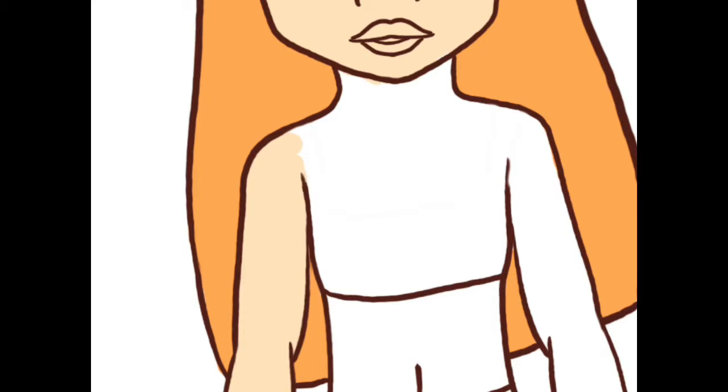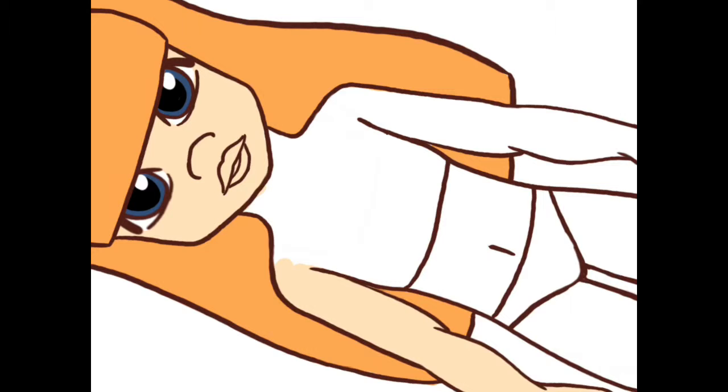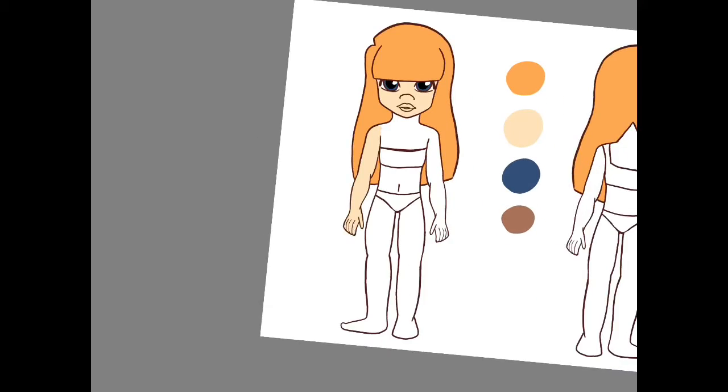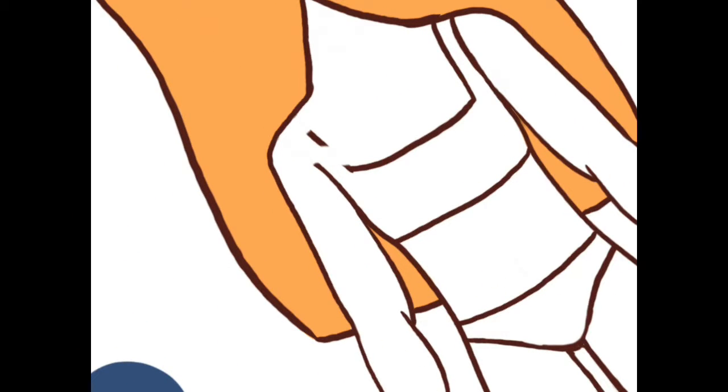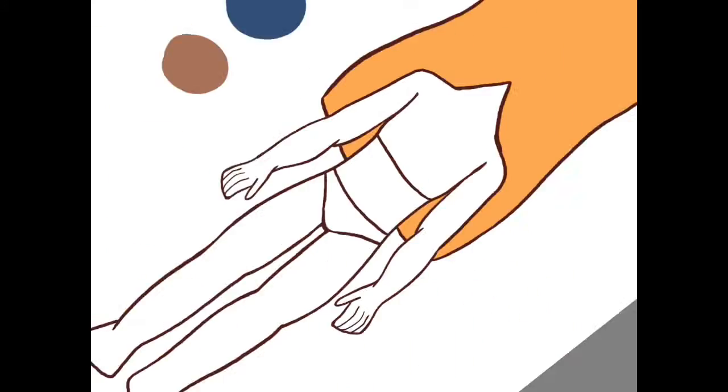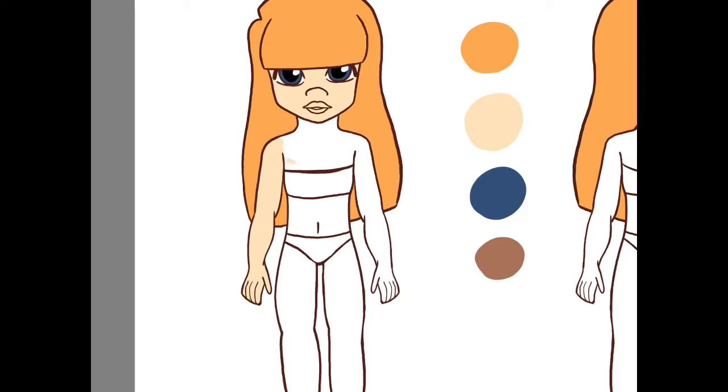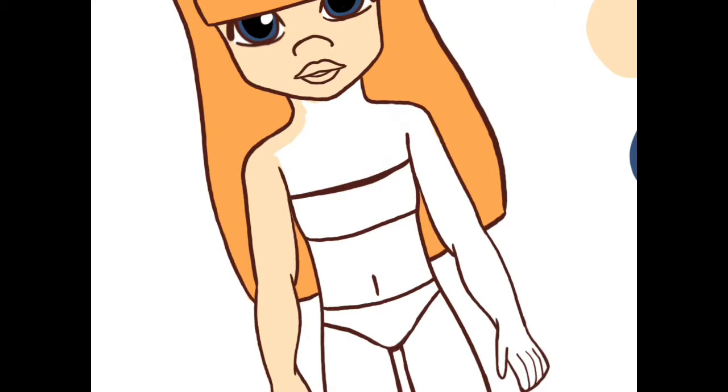In the past when I've done this, the straps on the bras have got in the way of the actual outfit, so I've just given her a tube bra, I believe they're called. I don't know. Just so that the straps don't get in the way.